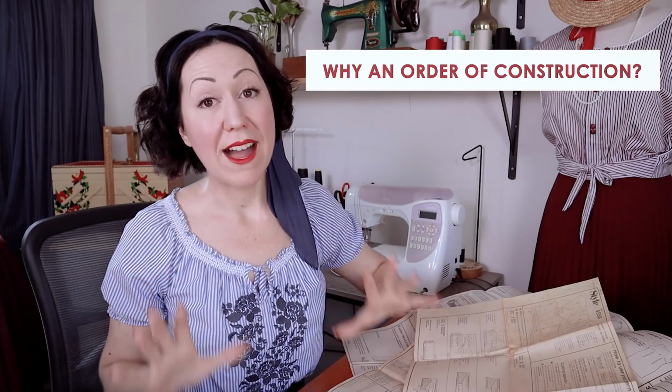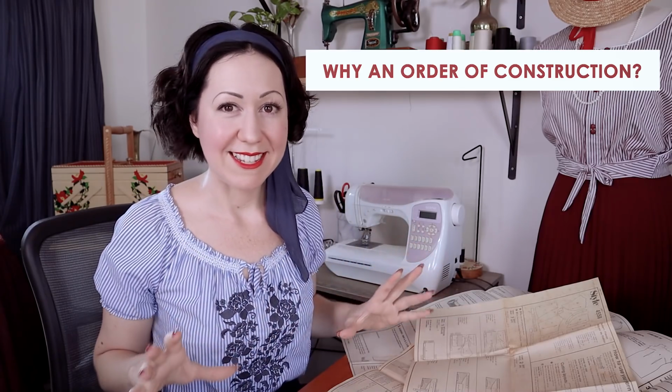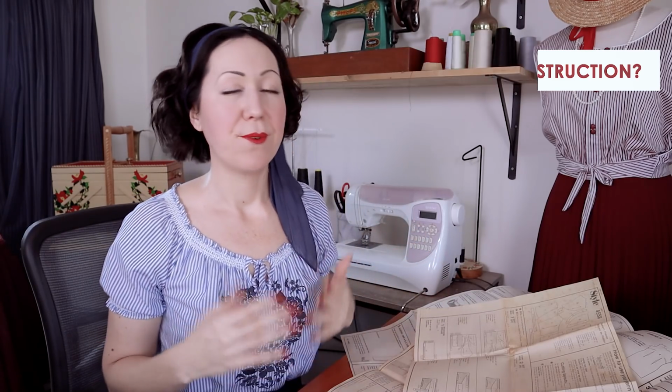So let's talk about why this order exists and how you can learn. The order of construction is there because you need to do some things before you can do the rest. Think of a button extension. We have this that folds around and you need all your buttonholes here. That needs to be finished before you could possibly put your collar over the top.